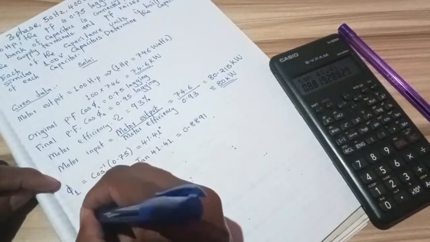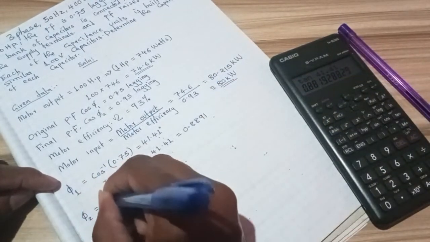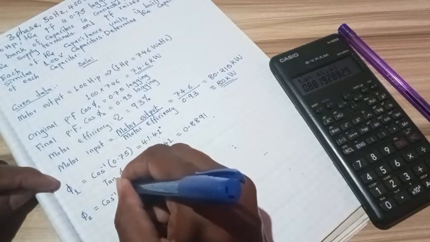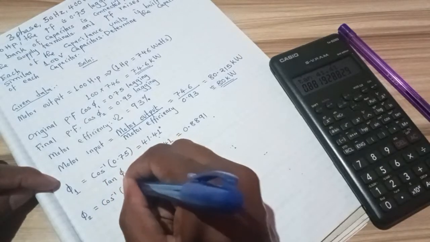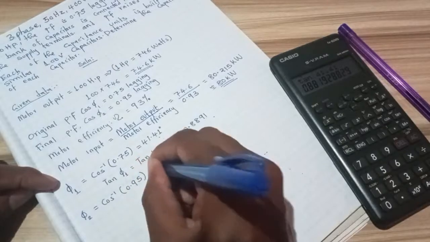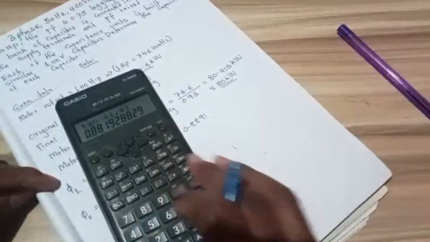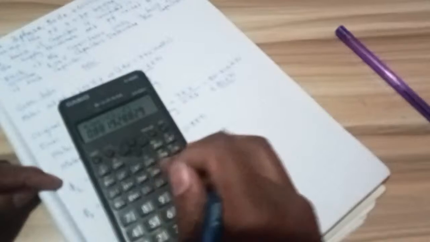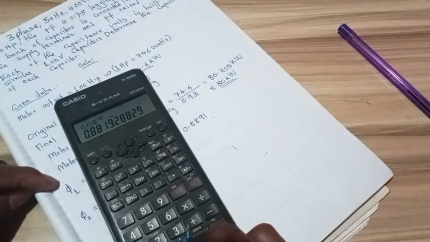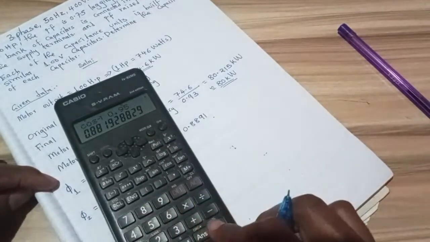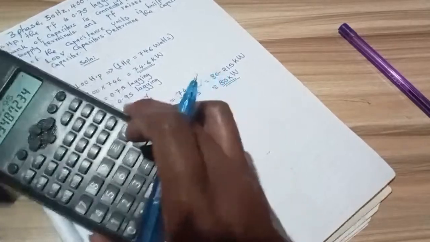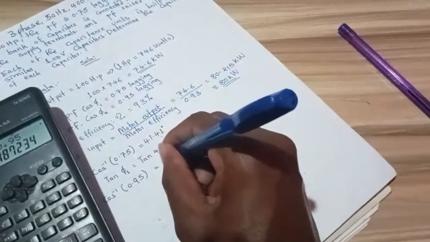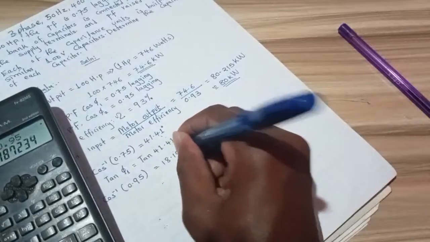Again we have phi 2, which is cos inverse of 0.95, this is 18.19 degrees.